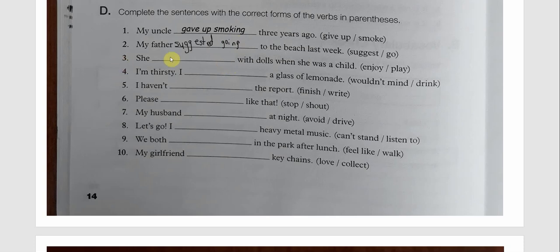Number 3, she blank with dolls when she was a child. Was, we need to use the same verb tense. So she enjoyed, and then we need the gerund, playing. She enjoyed playing.